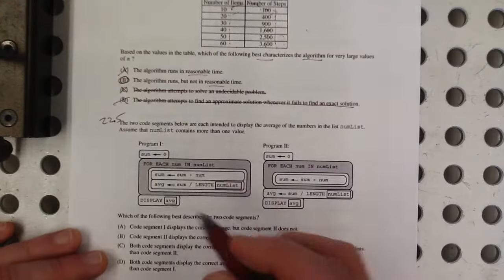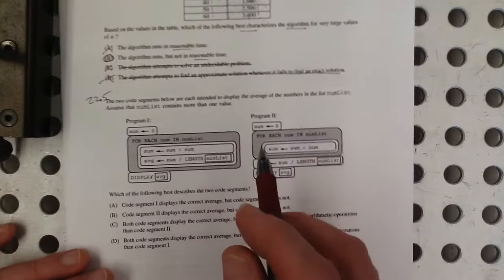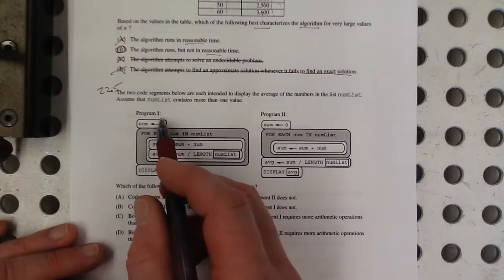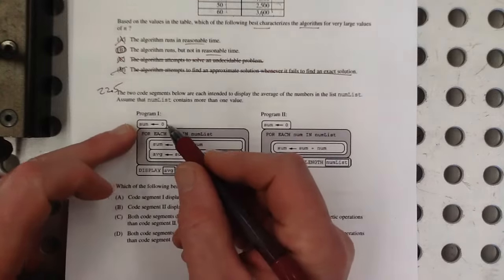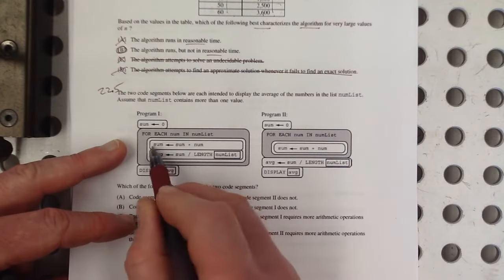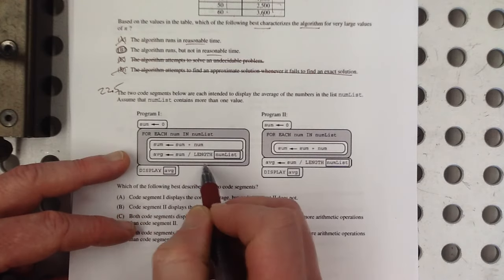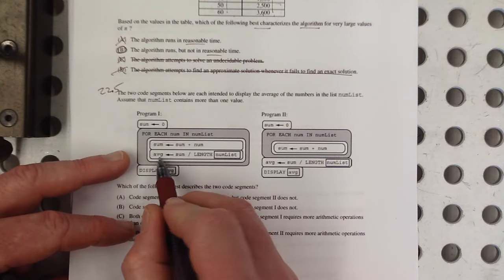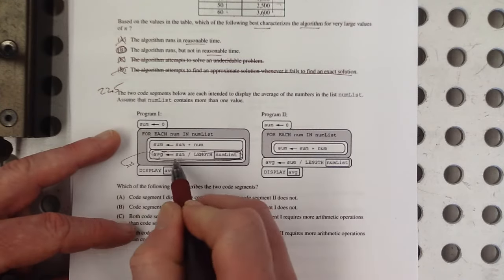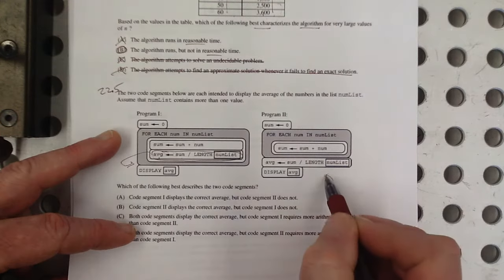Sorry about that. 23. 2 code segments below are each intended to display the average of the numbers in the list numList. Okay, here's program 1. Set the sum equal to 0. For each number in the numList, we're going to add it to the sum, and then average. I think that we don't want to average them until we're done, right? That needs to be outside. So this looks better.